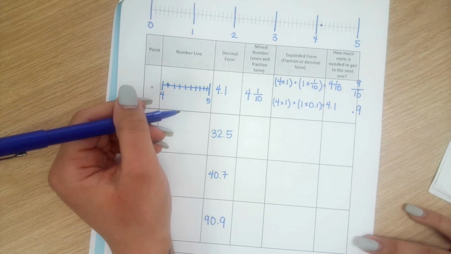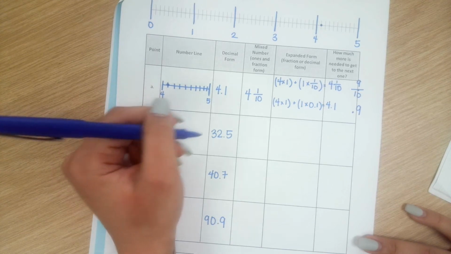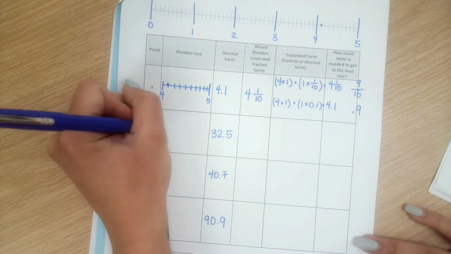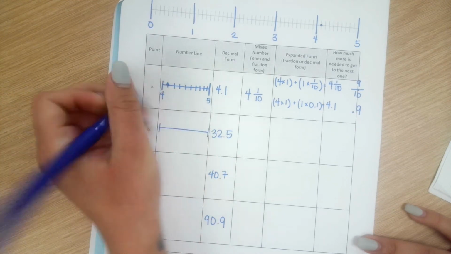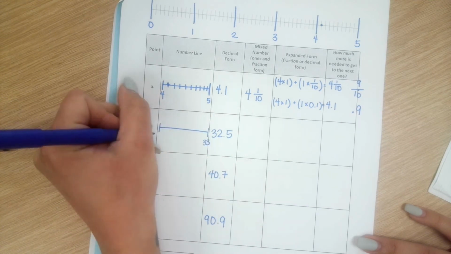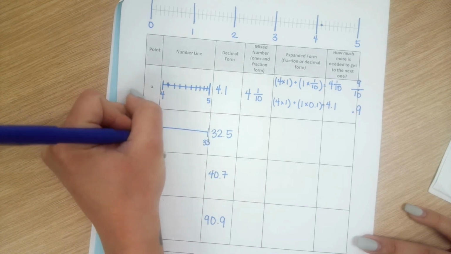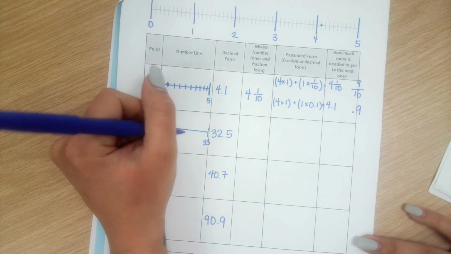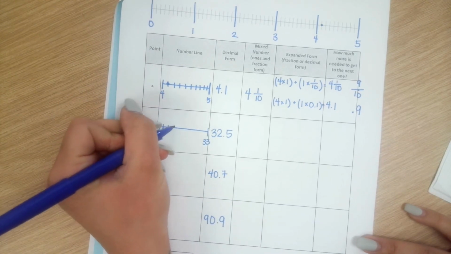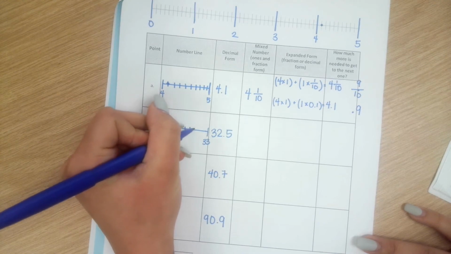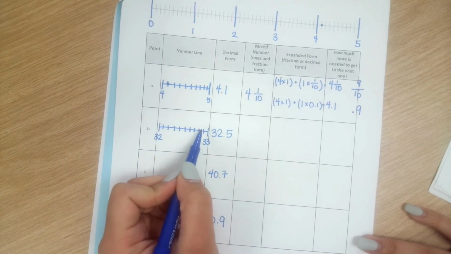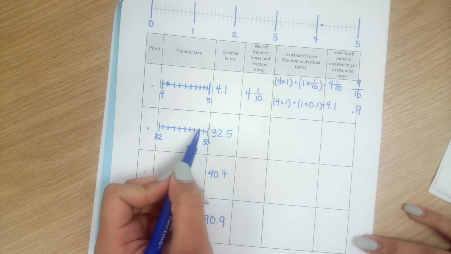So, I have 32.5. When I think of that on the number line, I need to think about, well, where does this fall between? It is not quite 33, but it is more than 32. Now I'm going to add lines in between to represent the 10 parts in between. 1, 2, 3, 4, 5, 6, 7, 8, 9. Notice how I add 9 lines, because every time I add a line, I'm creating 2 spots actually.